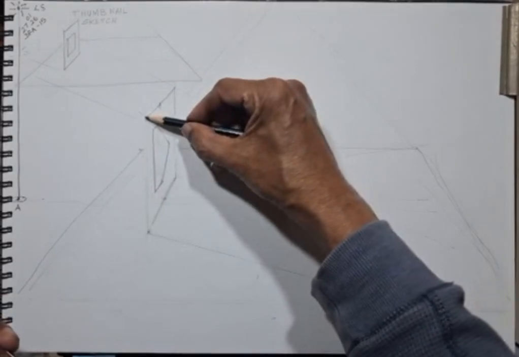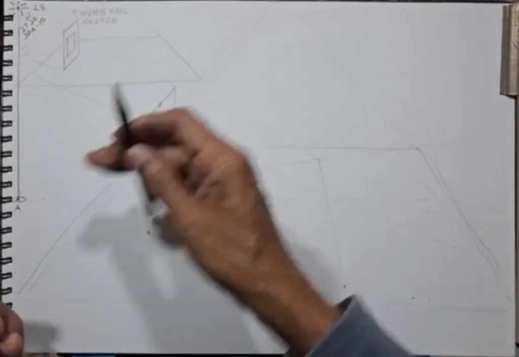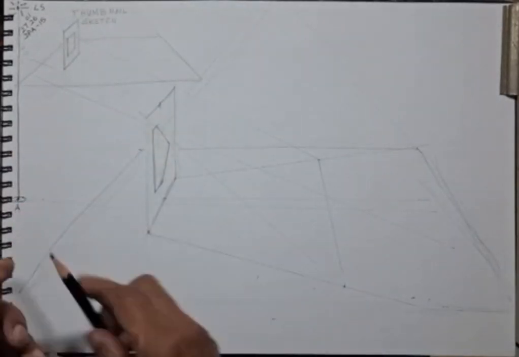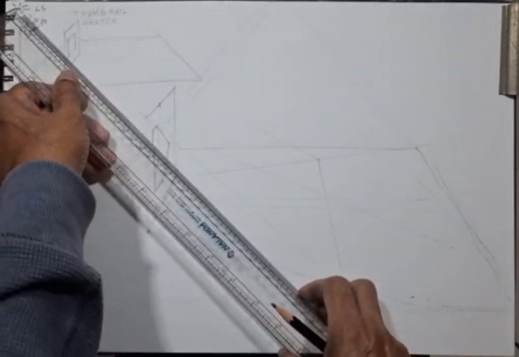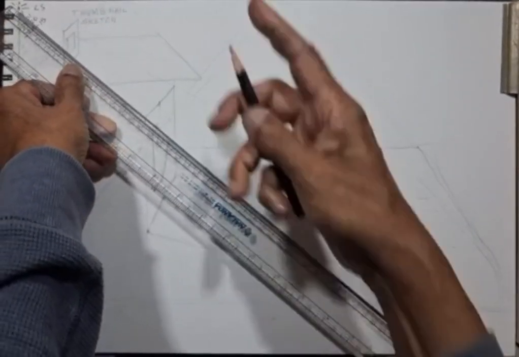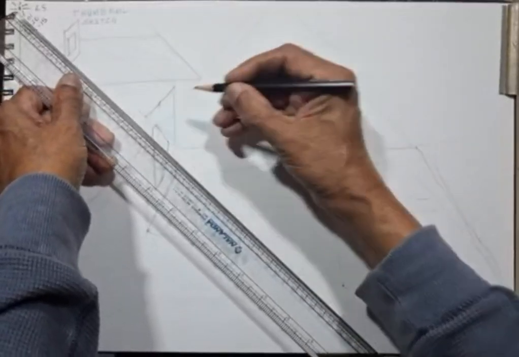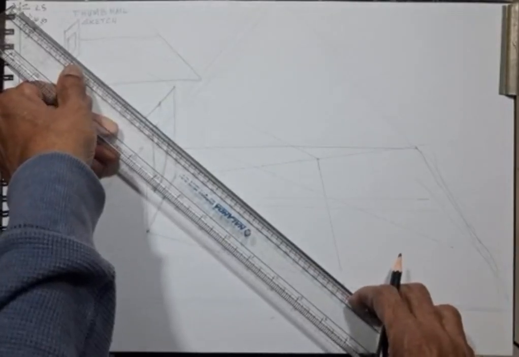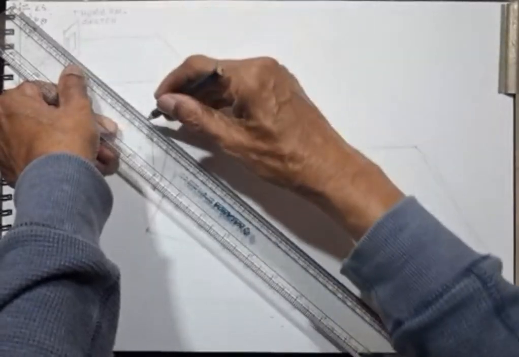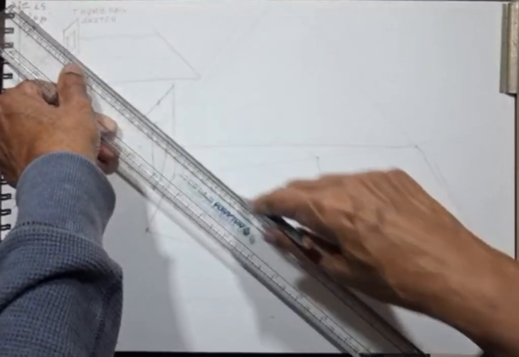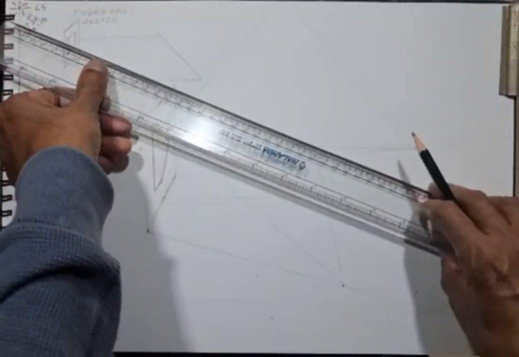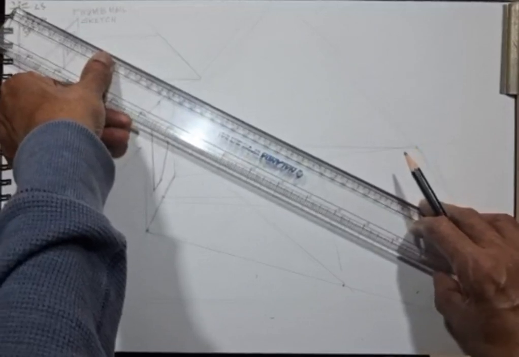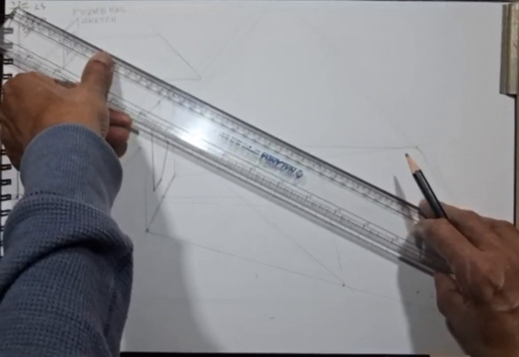Now that is the top. Okay. So this shadow is going to fall on this. How far will it go? That is the source of light. Okay. We go to the top. We go to the top. And we go to the light source here. Go to the top and draw a line here. Okay. We go to the top, go to the light source.